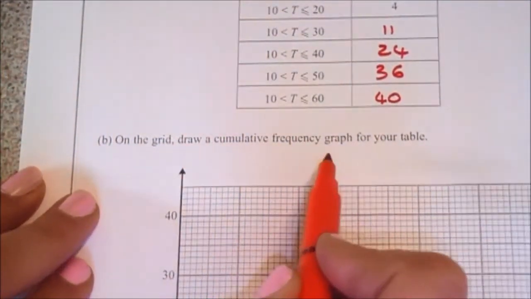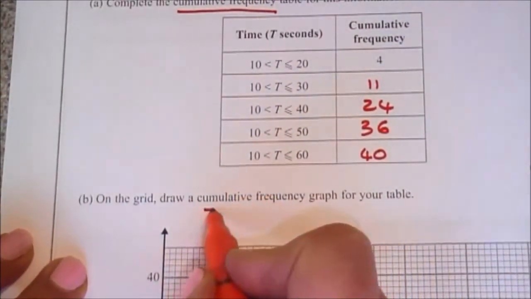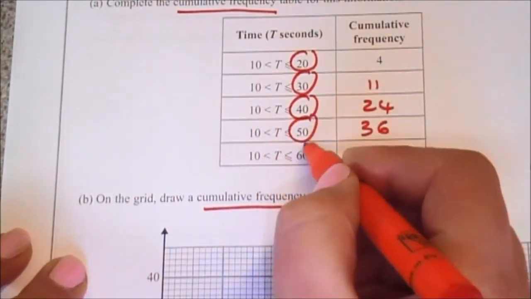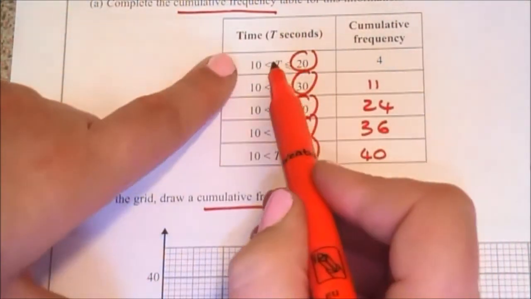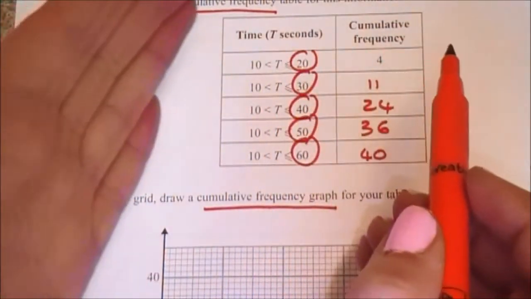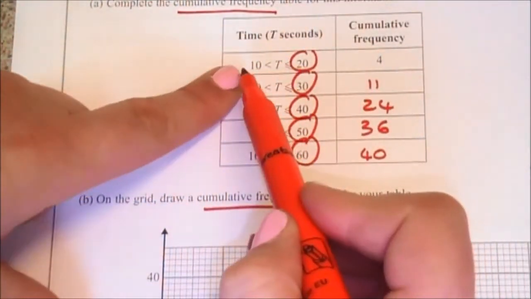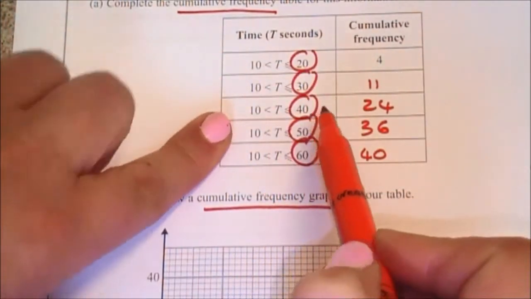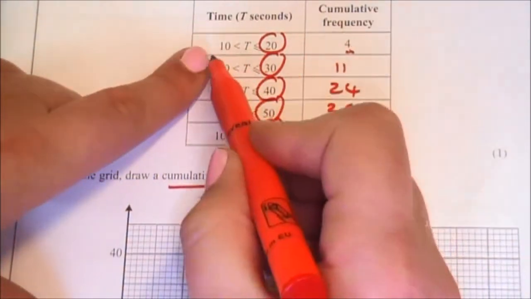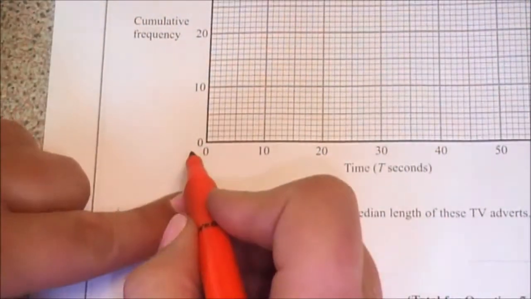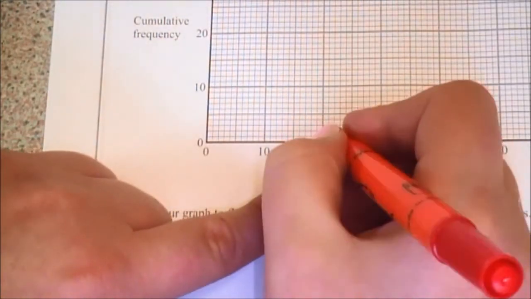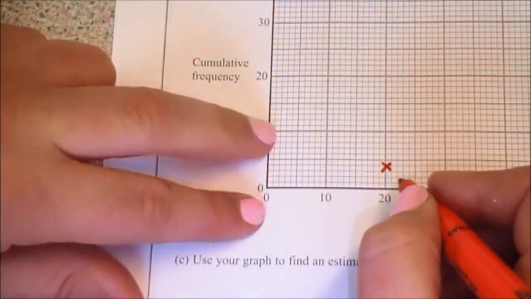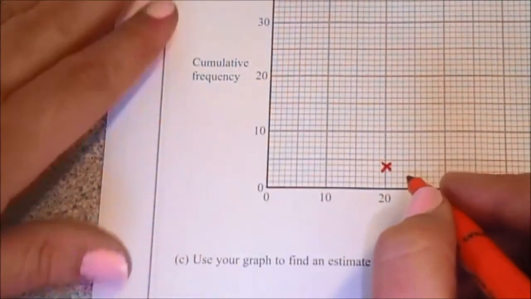Now we need to draw a cumulative frequency graph for this table. Cumulative frequency graph always gets plotted on the highest values. The reason we plot on the highest values is because cumulative frequency is all about values up to your upper bound. So this is all about values up to 20, all values up to 30, all values up to 40. So there are 4 adverts up to 20. So time 20 seconds, and there's 4 of them. 1, 2, 3, 4. I've checked my scale. There's 10 little squares and it goes up to 10. So each little square is worth 1.